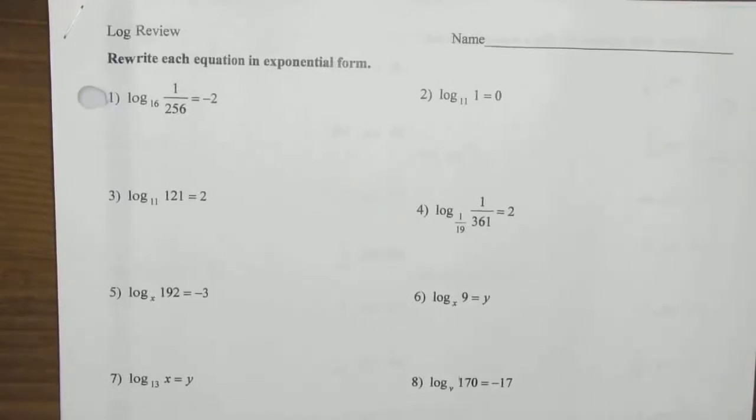Hey, welcome to your log review packet from Algebra 2. I want to make sure that you can still do all these skills.